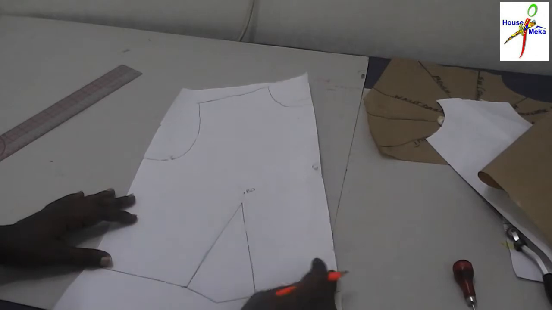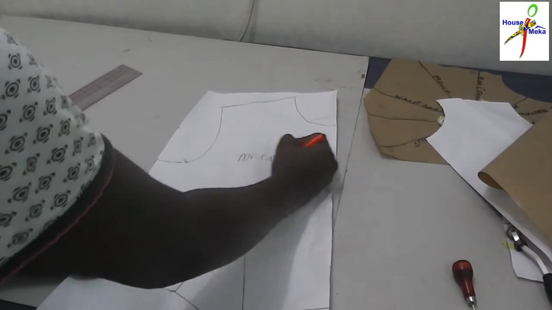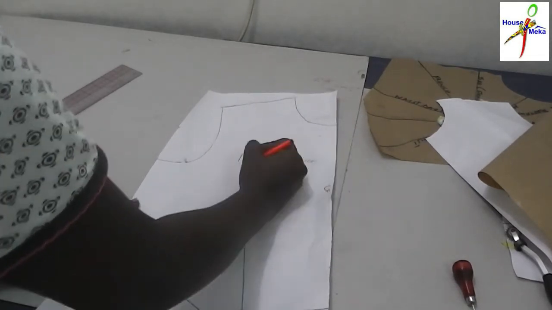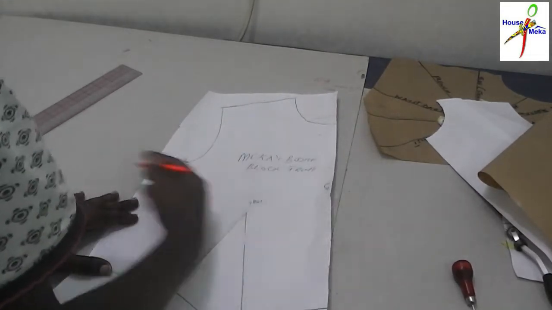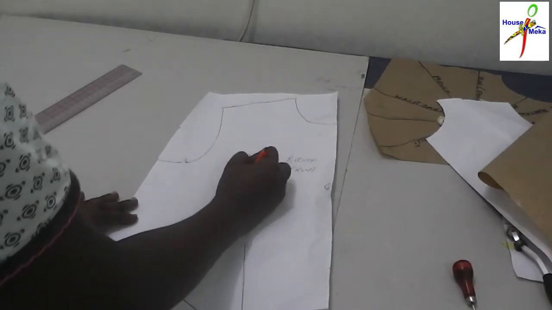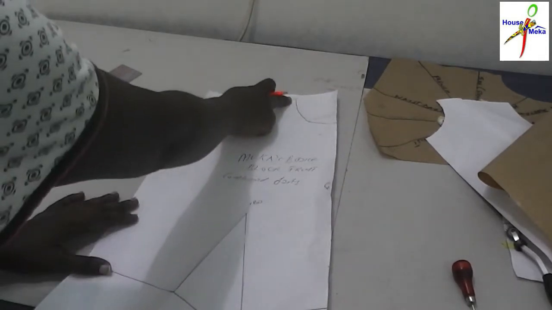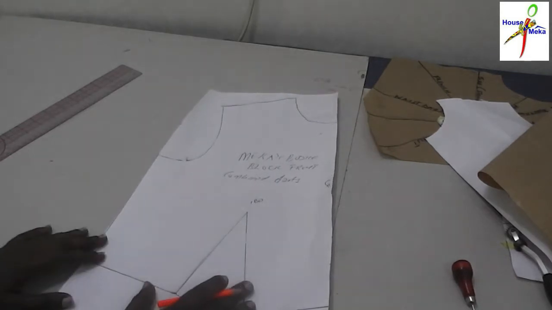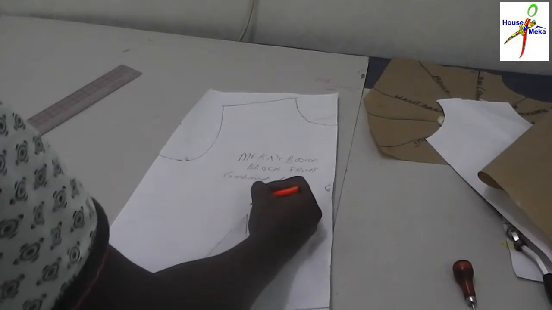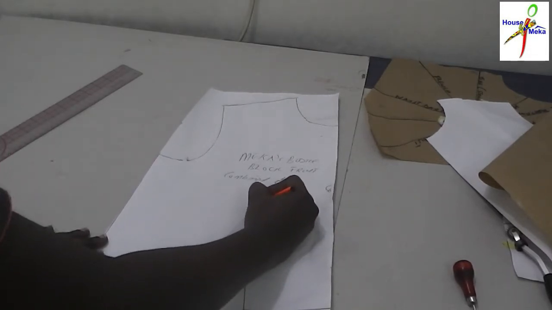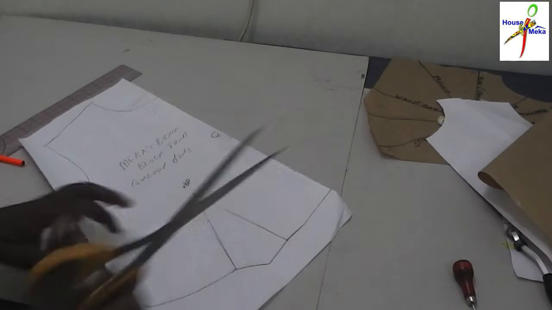So we label this block, right? So this is Mecca's bodice block, front, combined darts, because I combined both the two darts to form this. This here is still marked as my BP, which is my bust point. So we're going to finish up with this dart.